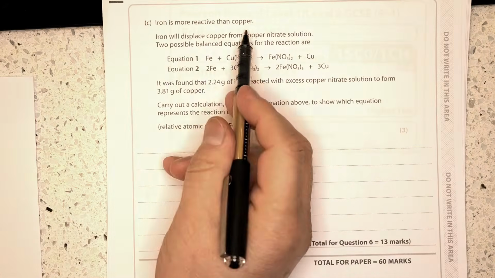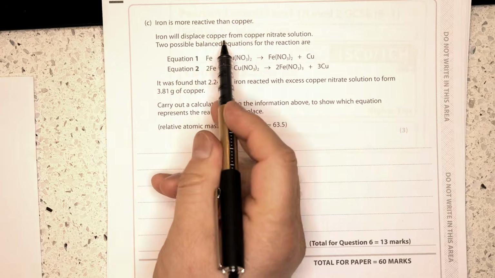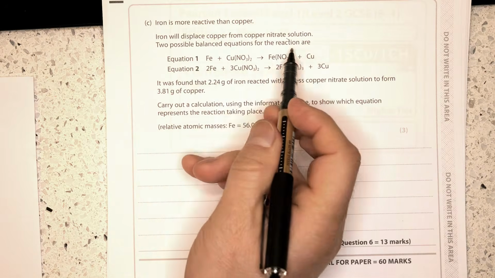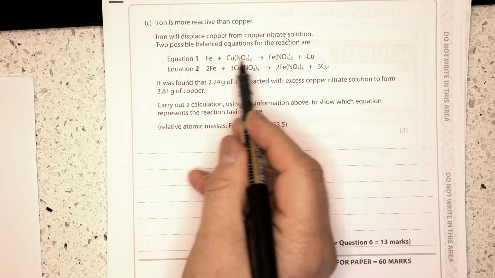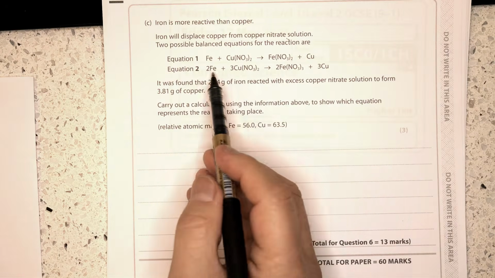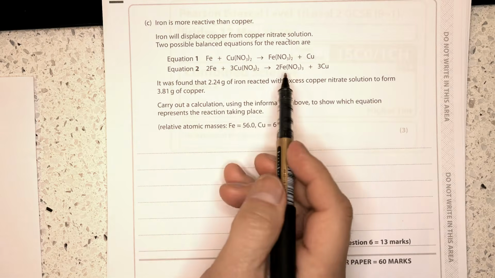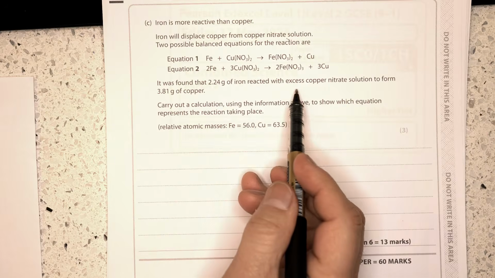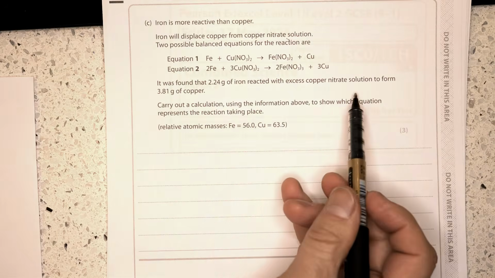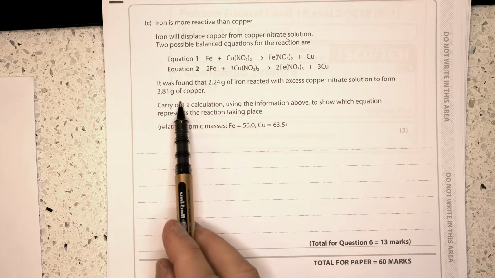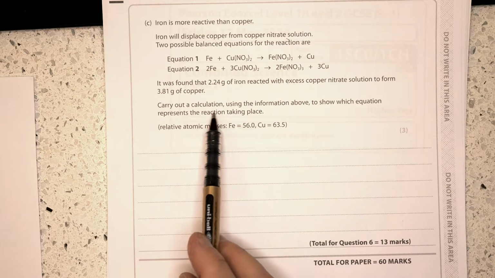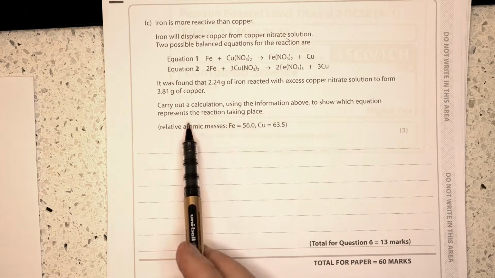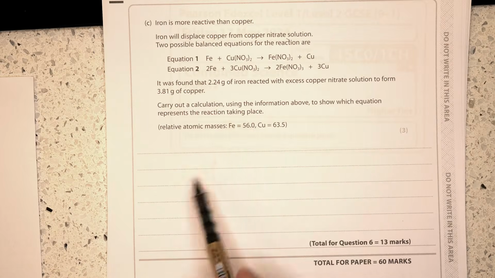Iron is more reactive than copper. Iron will displace copper from copper nitrate solution. Two possible balanced equations for the reaction are this. So the difference is the balancing numbers in front, the ratios. It was found that 2.24 grams of iron reacted with excess copper nitrate solution to form 3.81 grams of copper. Carry out a calculation using the information above to show which equation represents the reaction taking place.